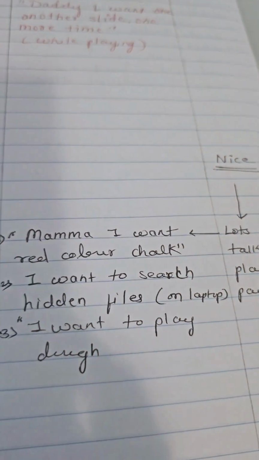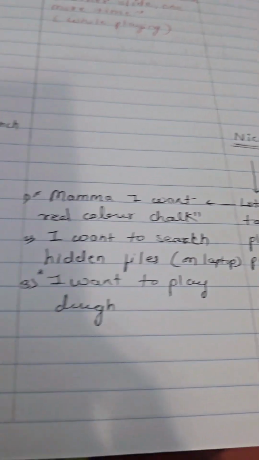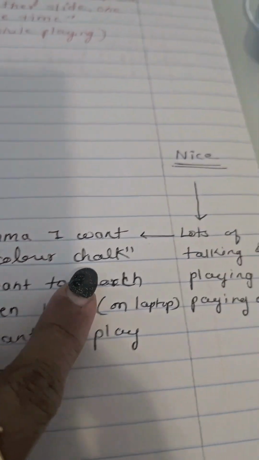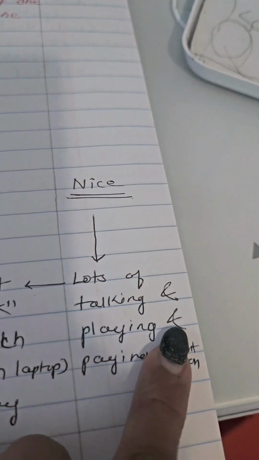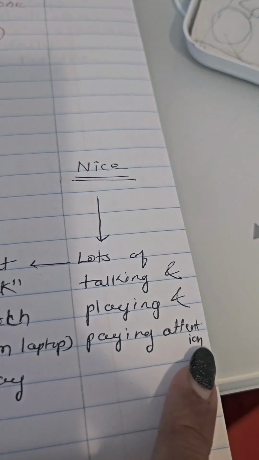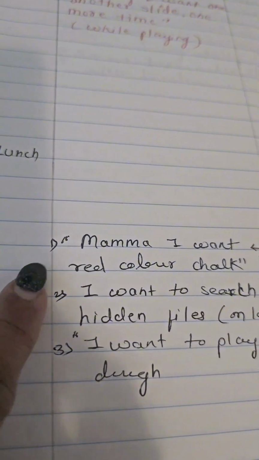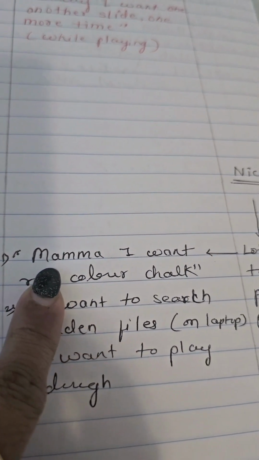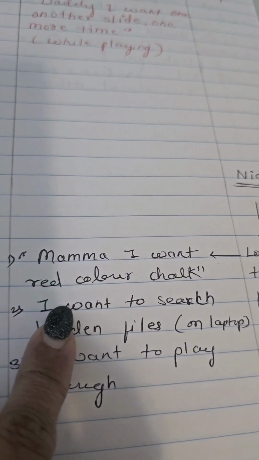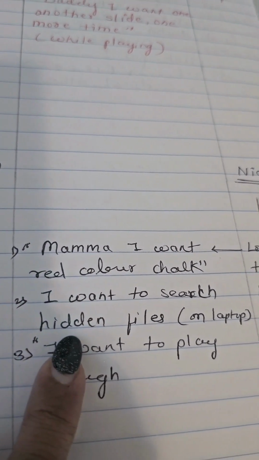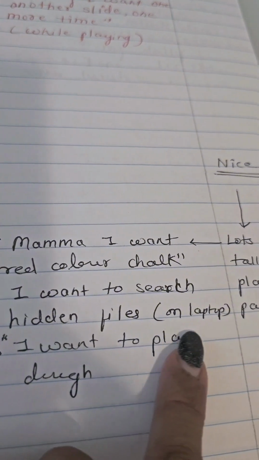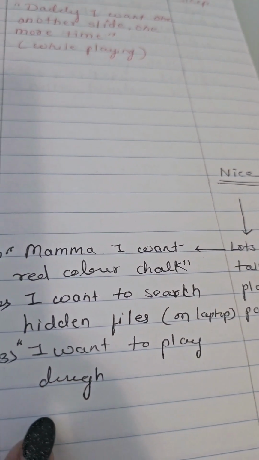Let me show you some more sentences. See here. Lots of talking and playing and paying attention. So all these are new sentences. "Mama, I want red color chalk." "I want to search hidden files on laptop." "I want to play Doh."